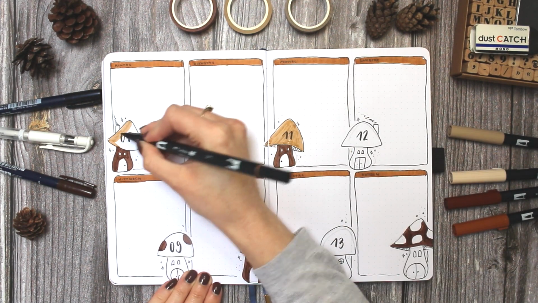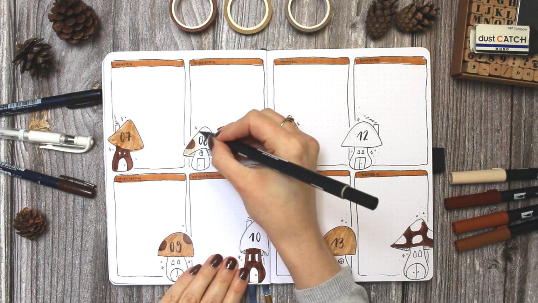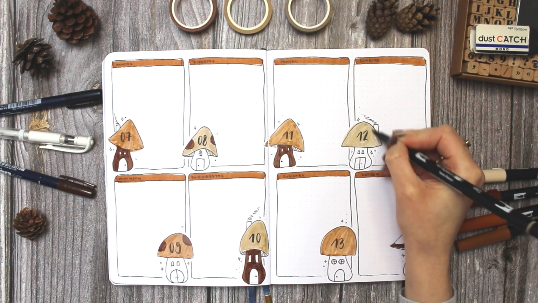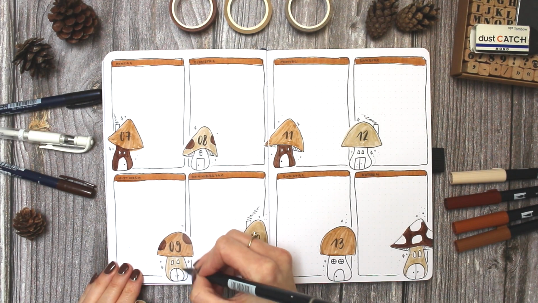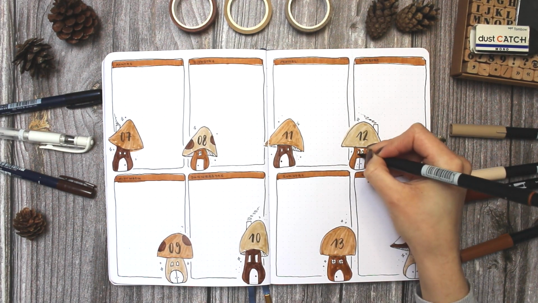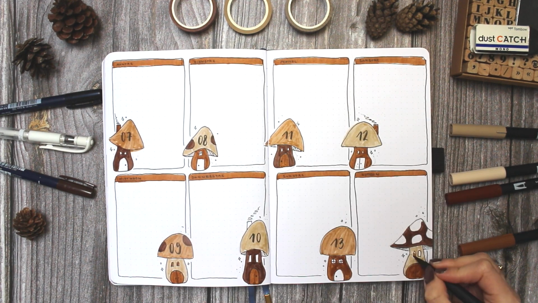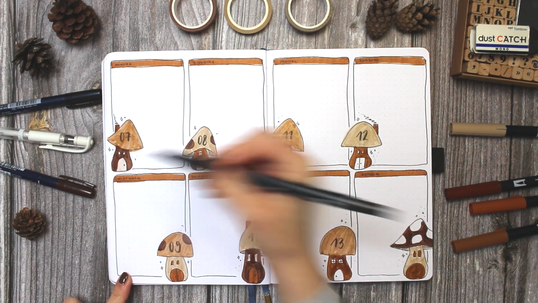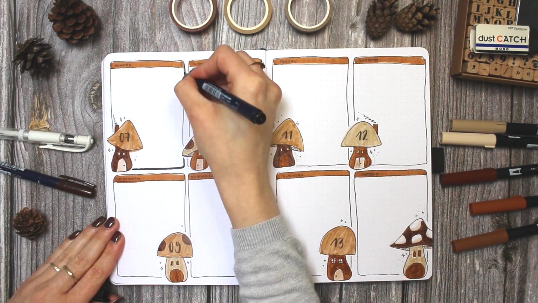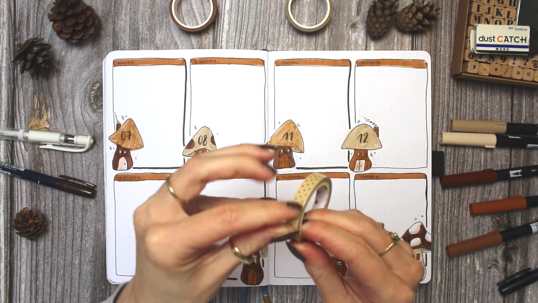And then to really incorporate the little mushrooms into the spread and not just have them as decoration, I decided to add the numbers of the days inside the caps, what do you call that? The top part of the mushroom. Also that saves some space because otherwise I would have put them in the other corner and then there's less space to write your tasks out. In the end, I also went in with some washi tape to just add a few more details and little accents to the page.